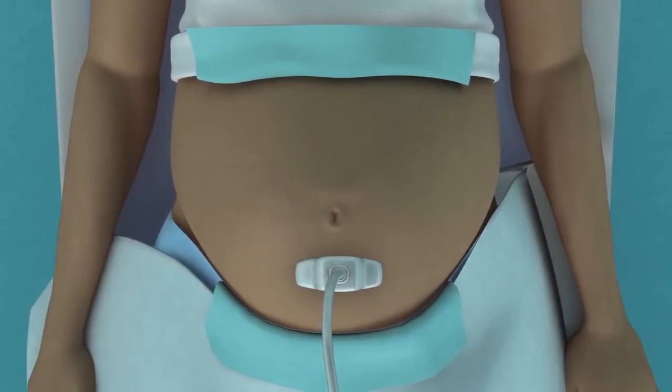The probe can only be moved in 4 ways: by sliding, rotating, dipping, or angling. ISUOG recommends using the 6-step approach for the performance of a basic 2nd or 3rd trimester obstetric ultrasound examination.